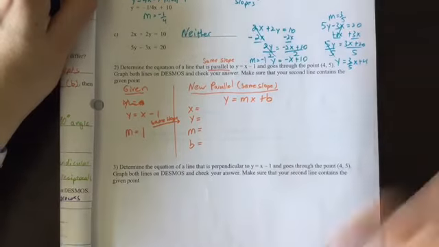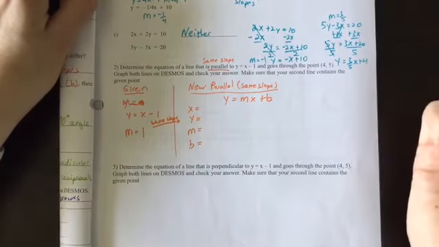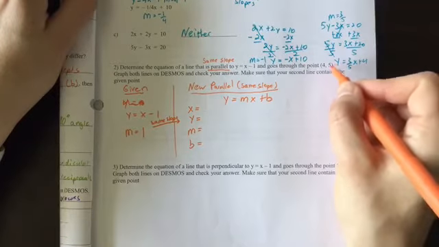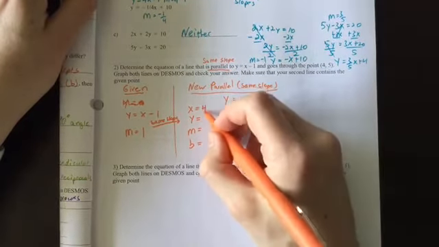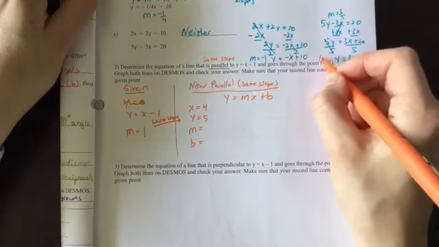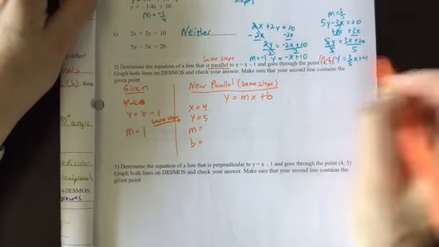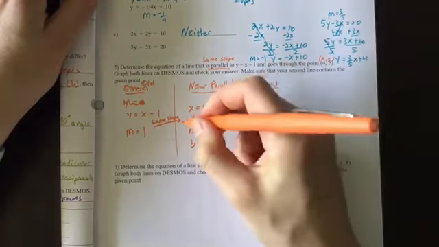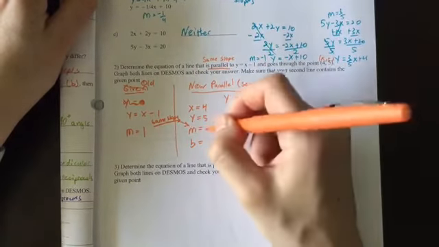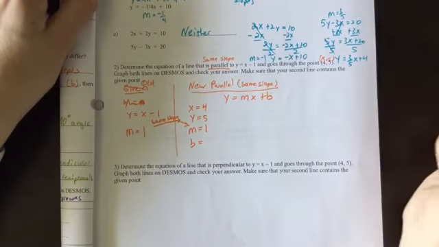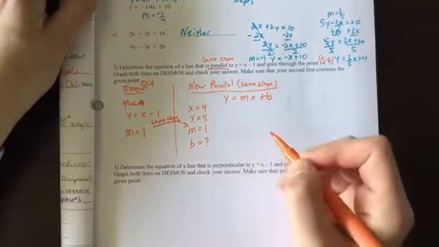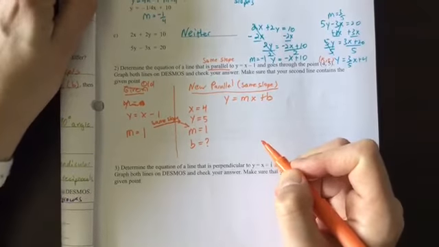Okay, so let's look to see what we've got. What information is given to us? Well, we know that new line is going to go through the point 4, 5. So we've got an x, we've got a y right here, 4, 5. It's for that new line. This is sort of that given or that old parallel line. We know we need that same slope, so our slope has to be 1. What we don't have any information about is our b value. So that's going to be our variable we're going to solve for.